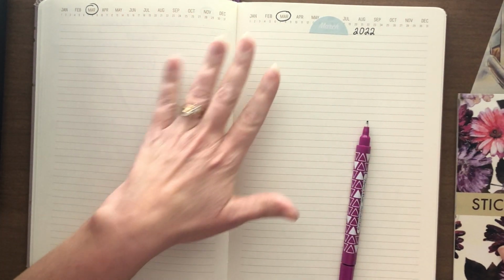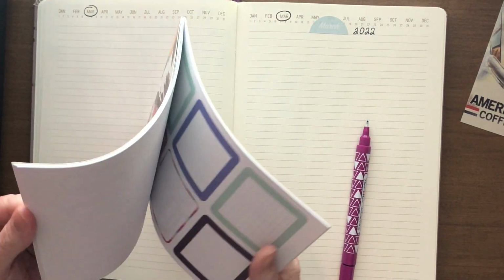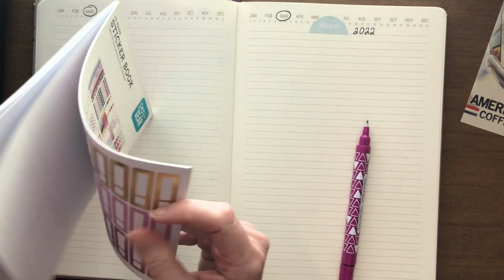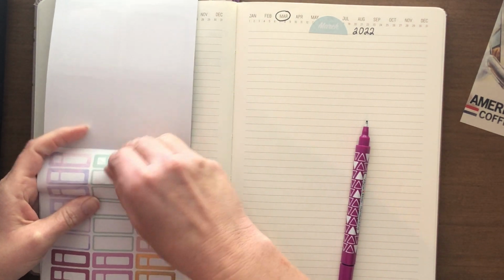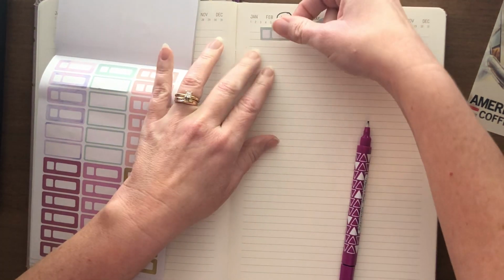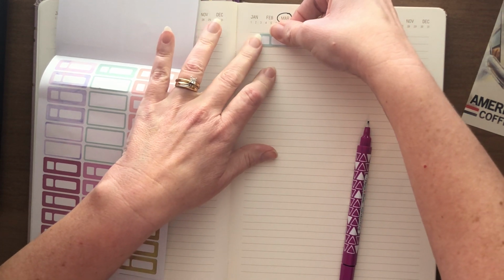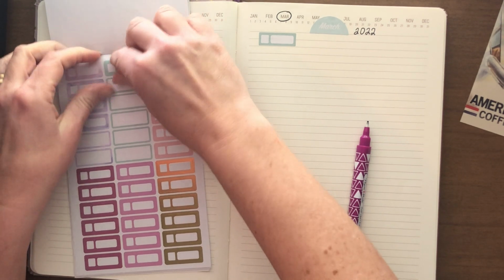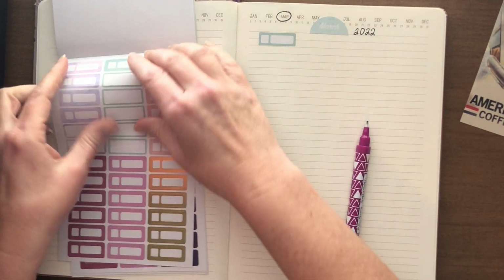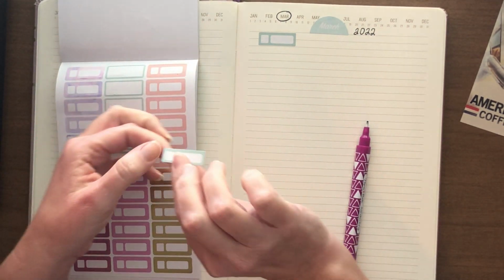So I like to take this page and I break it up actually into 3 sections. Section 1 is representative of what bill is due. The second section, the middle, is going to be how much I have budgeted for it.